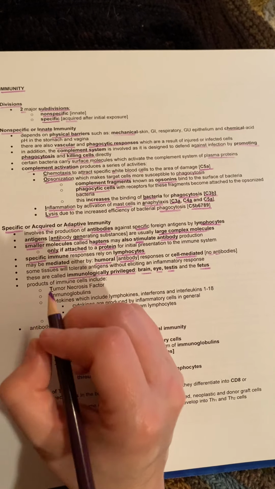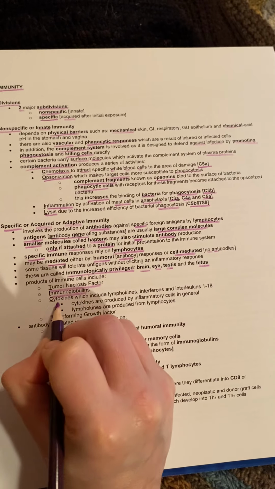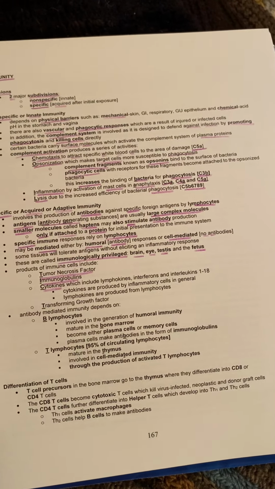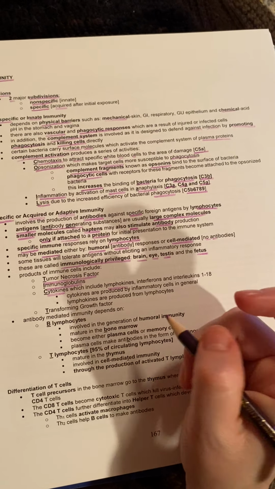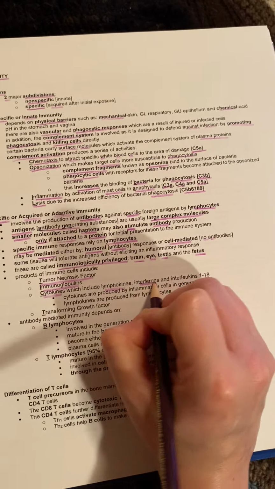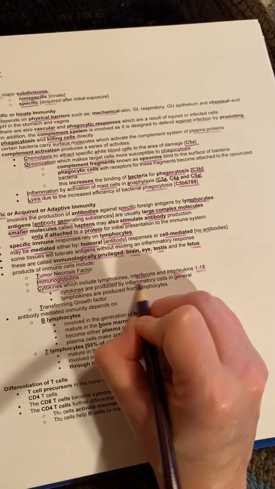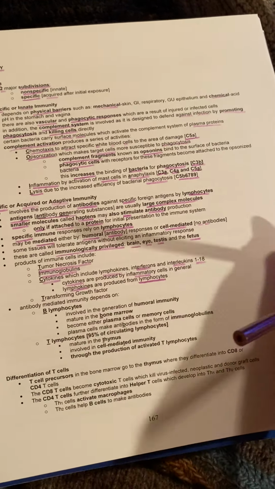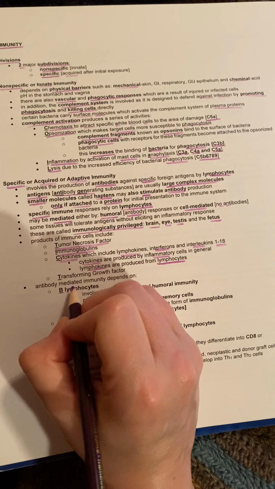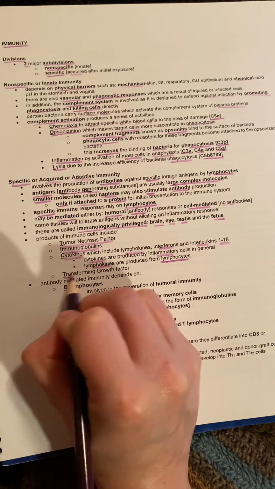Products of immune cells include tumor necrosis factor, immunoglobulins, cytokines, which include lymphokines, interferons, interleukins 1 through 18. Cytokines are produced by inflammatory cells in general. Lymphokines are produced from lymphocytes. That makes sense. Another one of the products of immune cells is transforming growth factor.